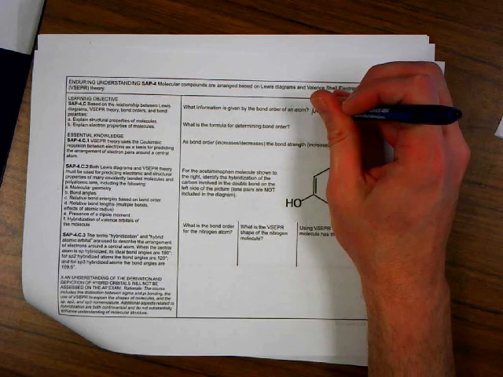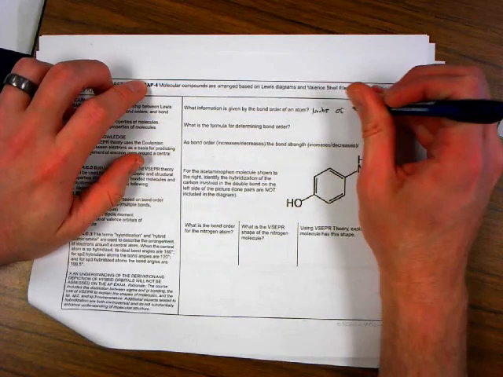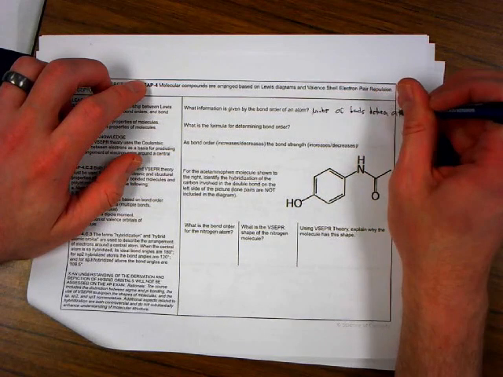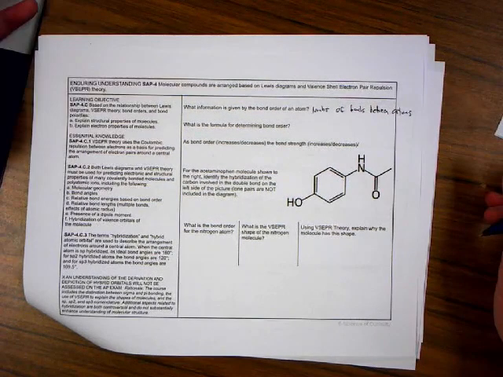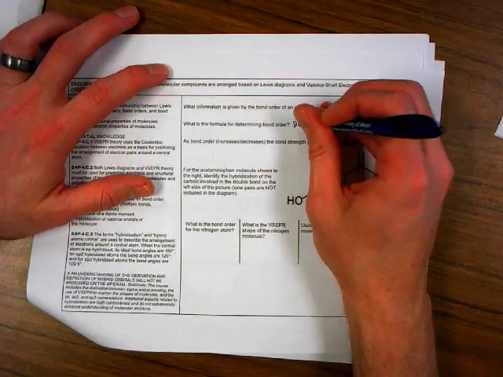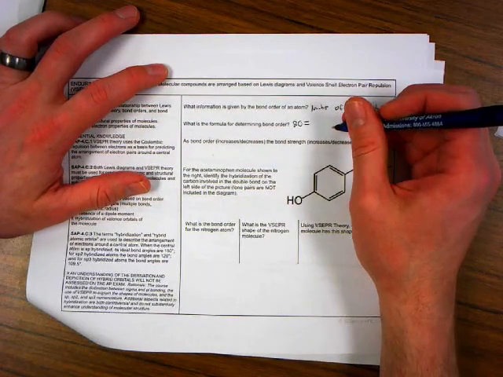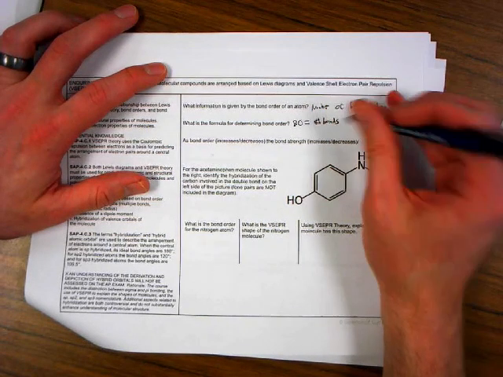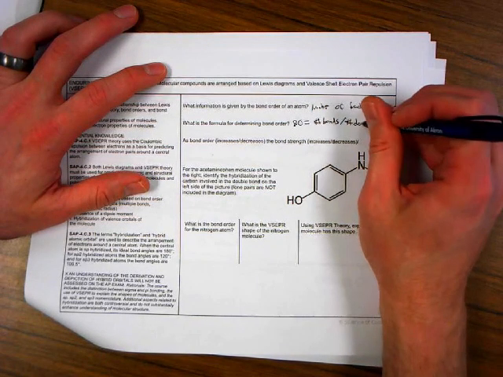What information is given? Bond order. This is something you should have learned in CP Chem. This is really simple. This is just the number of bonds between atoms.